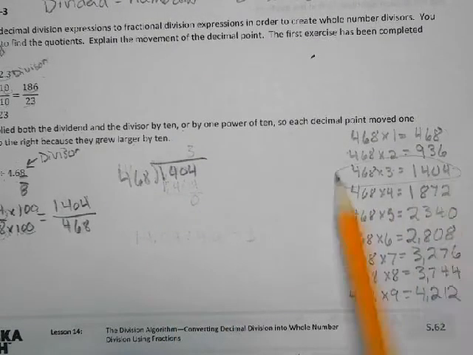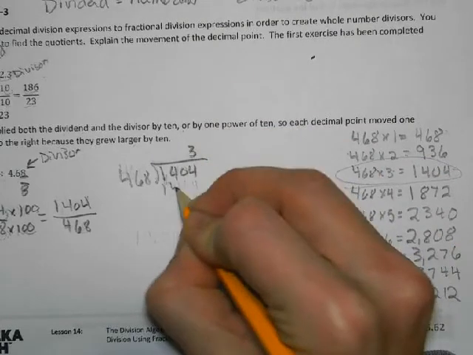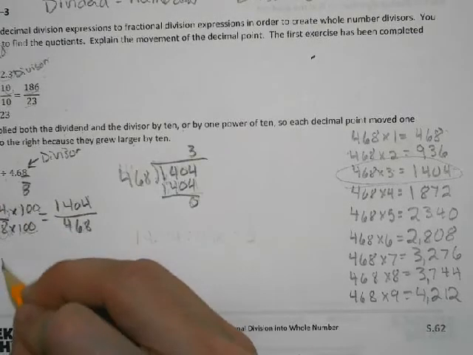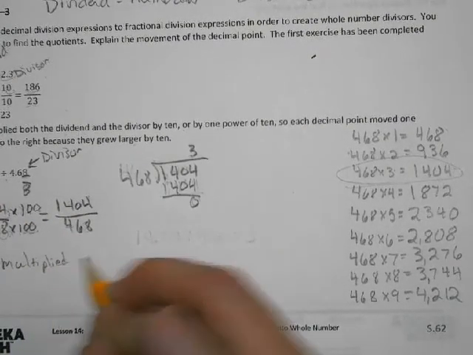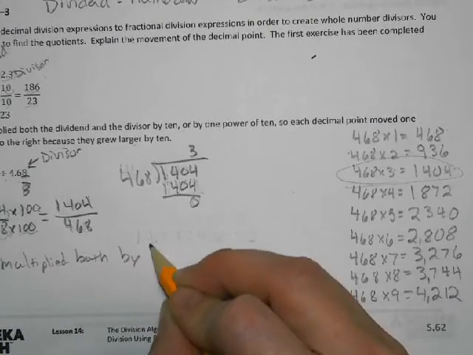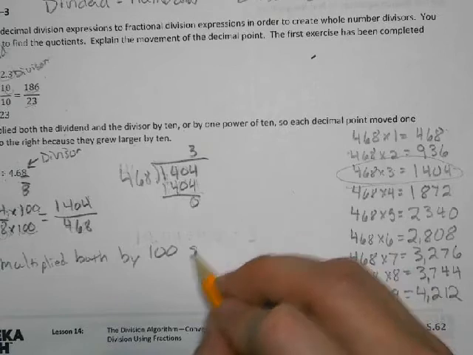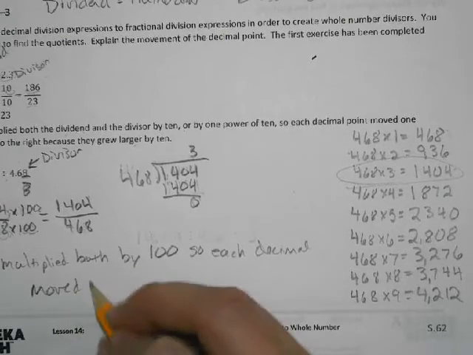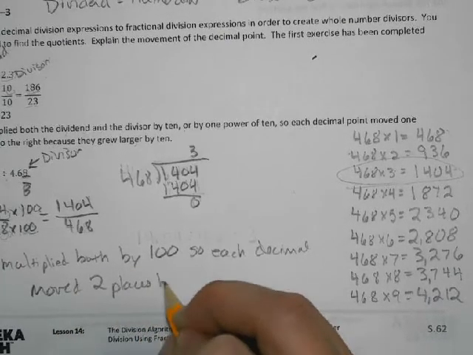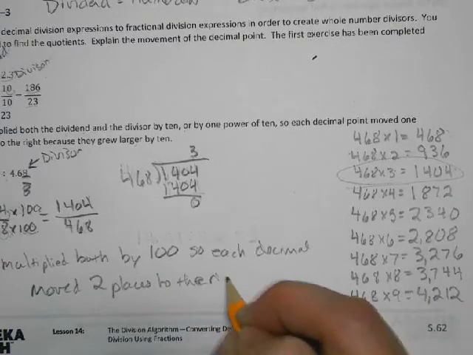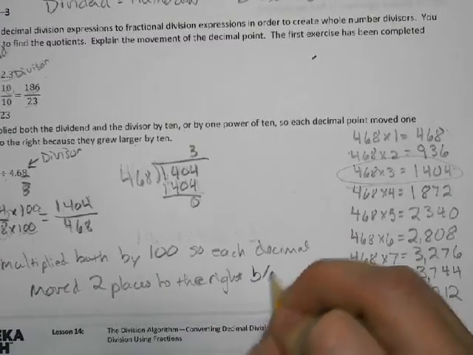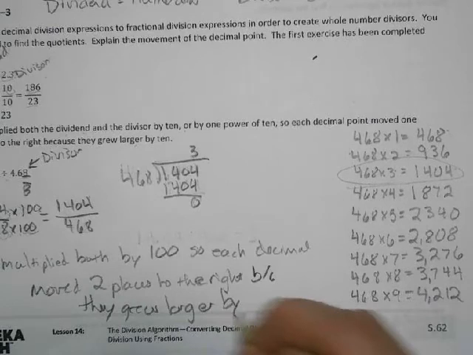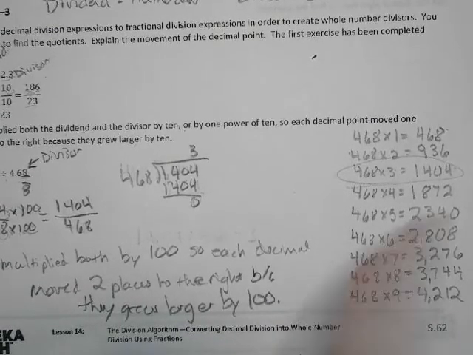1,404 is already in the table, which means my answer is 3. And that's 1,404. It's a 0. Now, you multiplied both by 100. So each decimal moved 2 places to the right because they grew larger by 100. There you go. That's all you have to write.